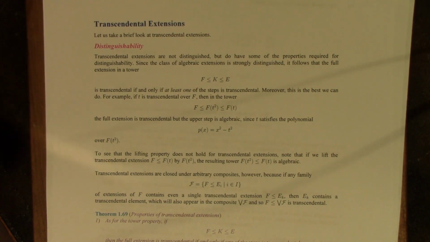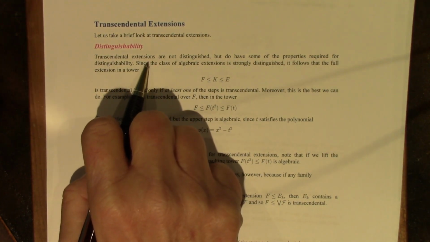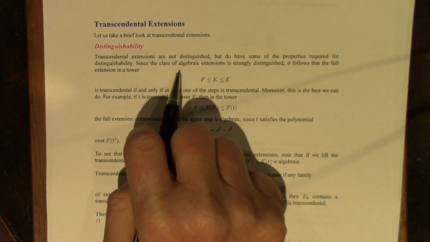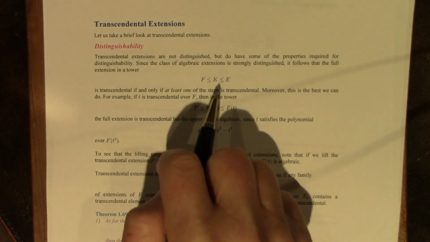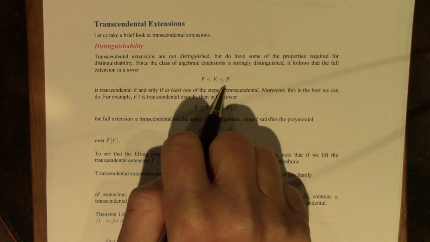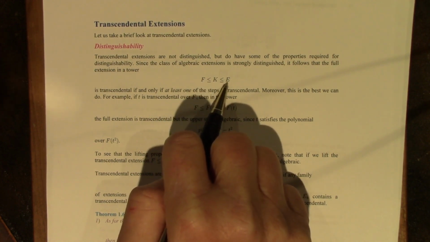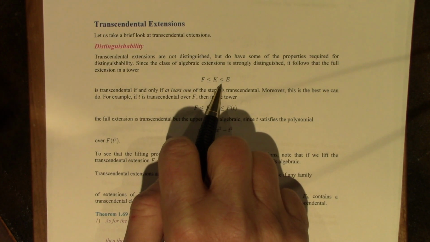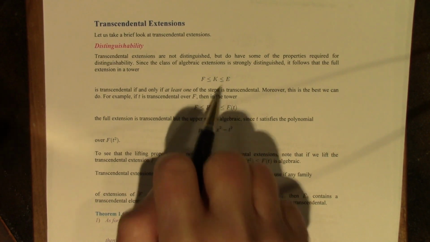Let's take a brief look now at transcendental extensions. Transcendental extensions are not distinguished, but they do have some of the properties required for distinguishability. Since the class of algebraic extensions is strongly distinguished, it follows that in a tower such as this, the full extension, F(e), is transcendental if and only if at least one of the steps is transcendental. And I'll let you prove that. It's pretty straightforward.